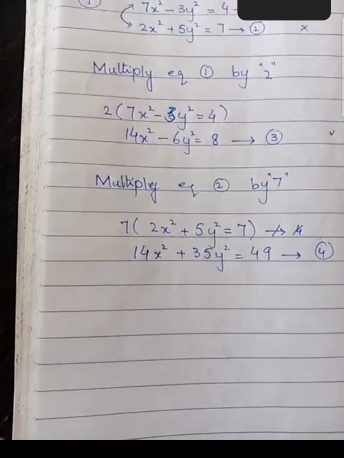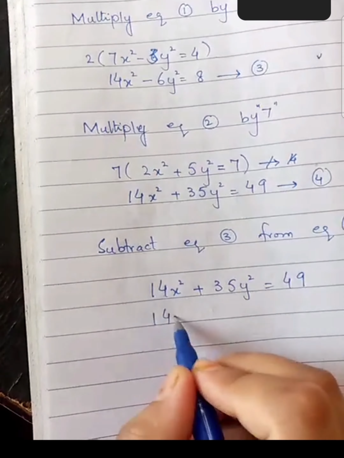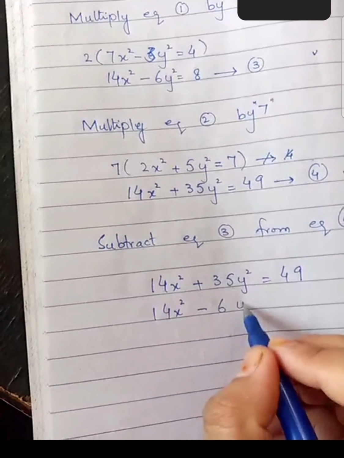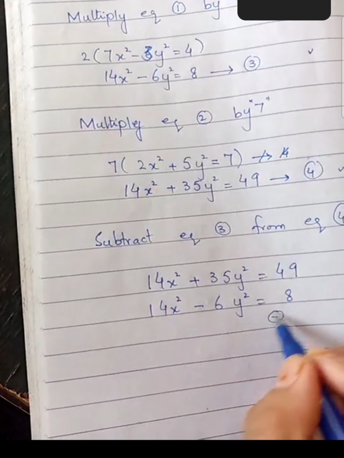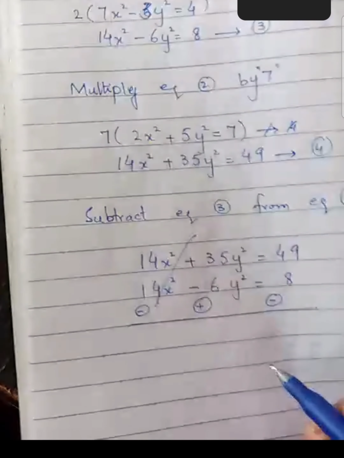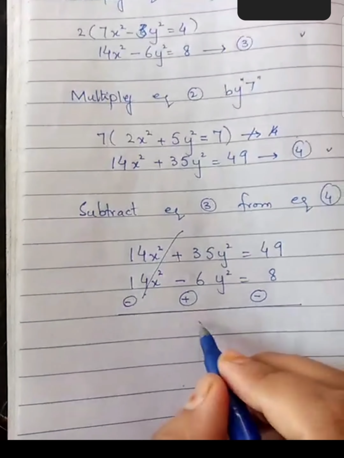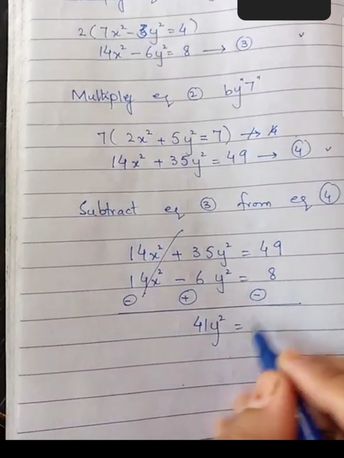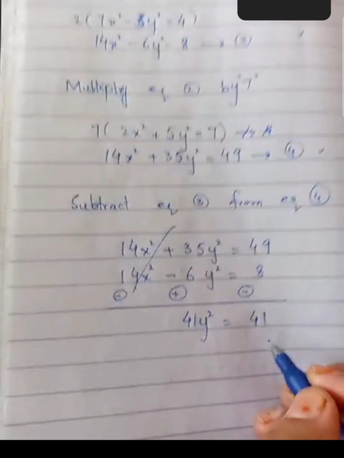So here you will subtract equation number 3 which is small from equation number 4 which is bigger. So you will write equation number 4 first. That is 14x square plus 35y square is equal to 49. Okay. And the other equation is 14x square minus 6y square is equal to 8. Here we need to change the signs. This will be cancelled out. 35 plus 6 is 41y square is equal to 49 minus 8 is also 41.